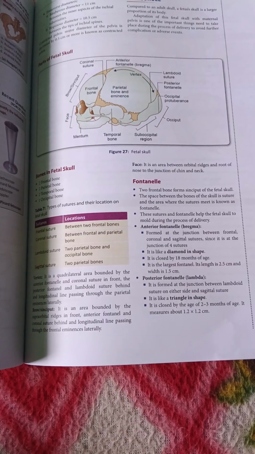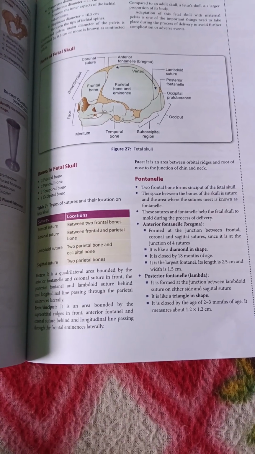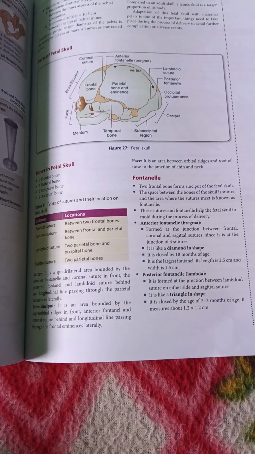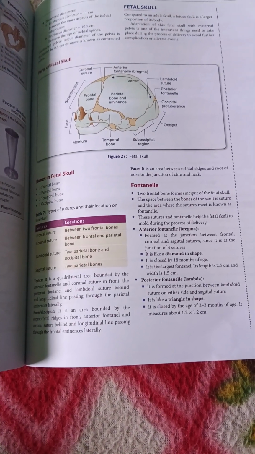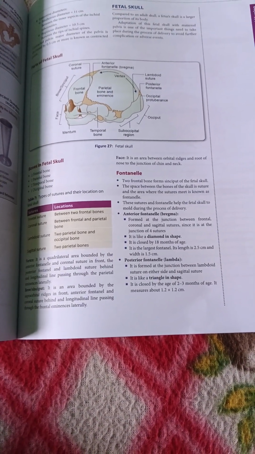Let's now see parts of fetal skull in the diagram. Next, vertex. It is a quadrilateral area bounded by the anterior fontanelle and coronal suture in front, the posterior fontanelle and the lambdoid suture behind, and longitudinal line passing through the parietal eminences laterally.